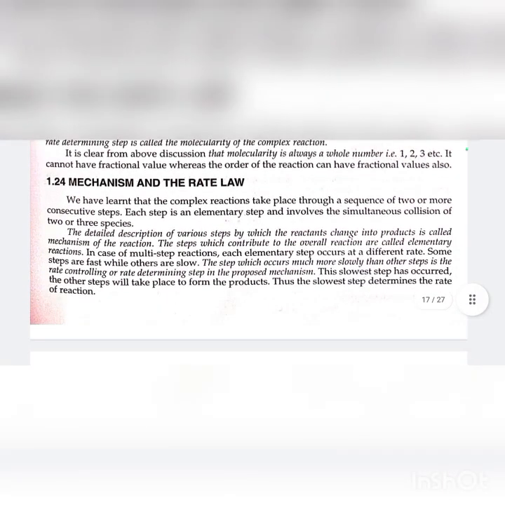Mechanism and the rate law. We have learned that a complex reaction takes place through a sequence of 2 or more consecutive steps. Each step is an elementary step and involves the simultaneous collision of 3 or 2 species. The detailed description of various steps by which the reactants change into product is called the mechanism of the reaction. The steps which contribute to the overall reaction are called the elementary reactions.